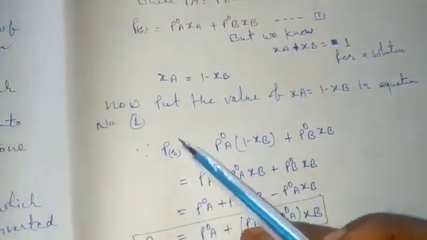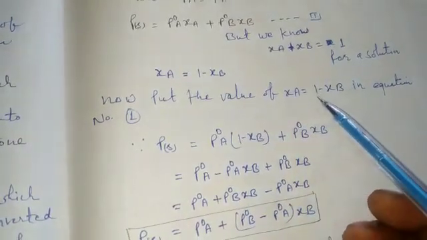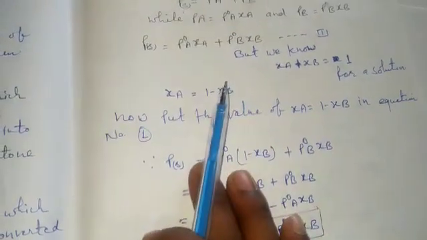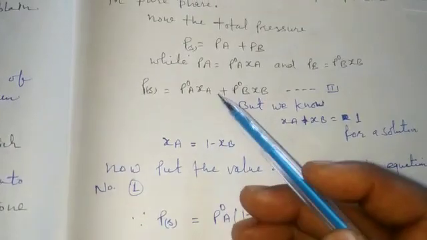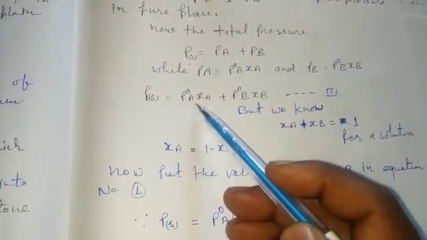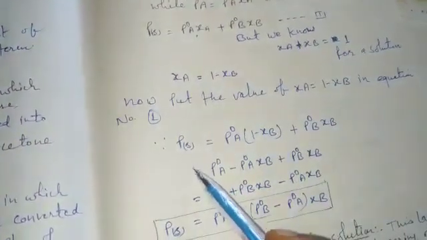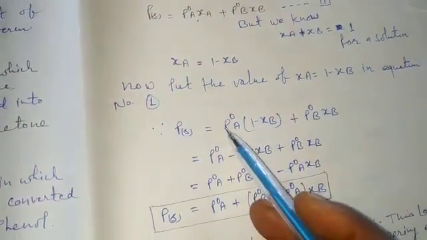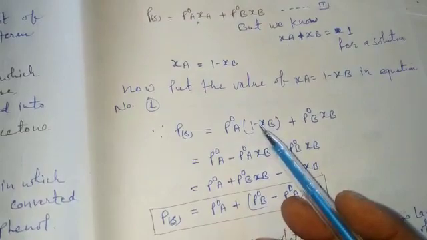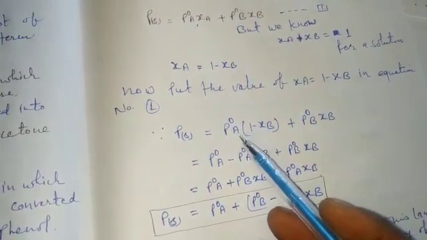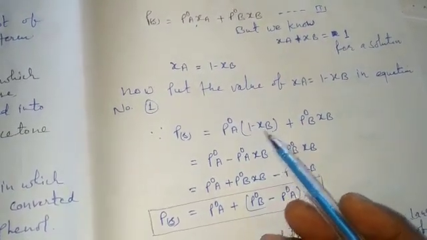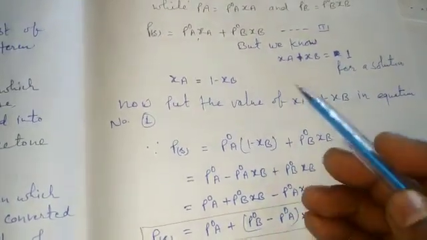Now put the value Xa equal to 1 minus Xb in equation number 1. Where is equation number 1? This is equation number 1. By putting the value, Ps is equal to P naught A times (1 minus Xb). Why? Because in P naught A Xa, Xa equals 1 minus Xb. This value comes from this one.